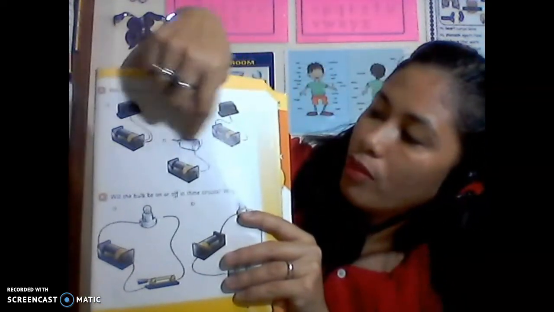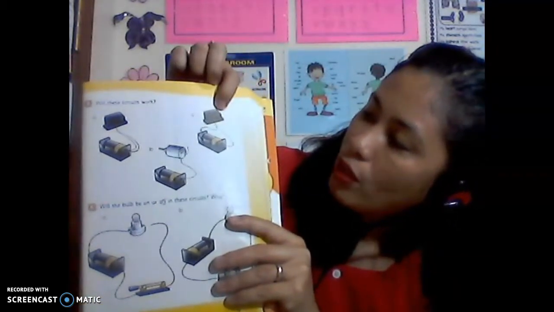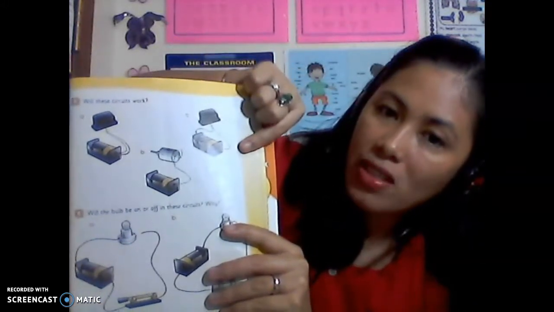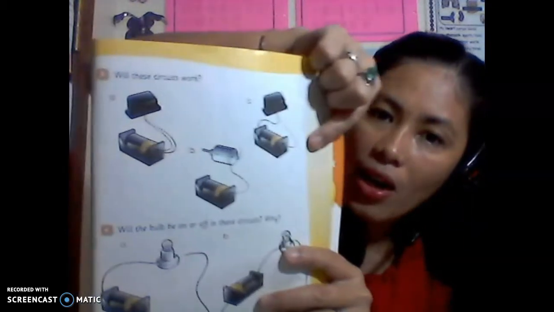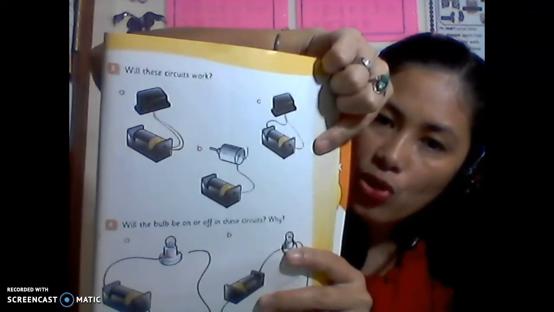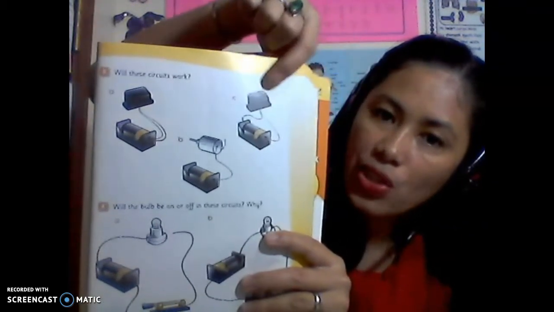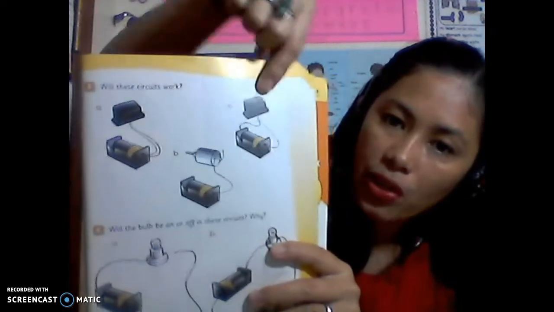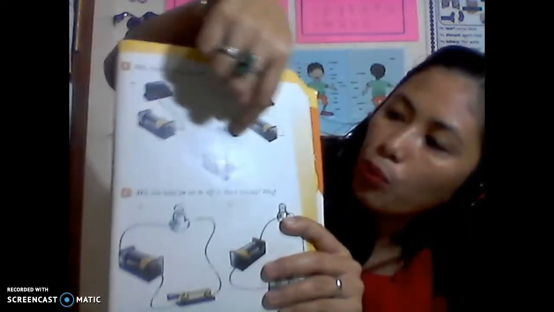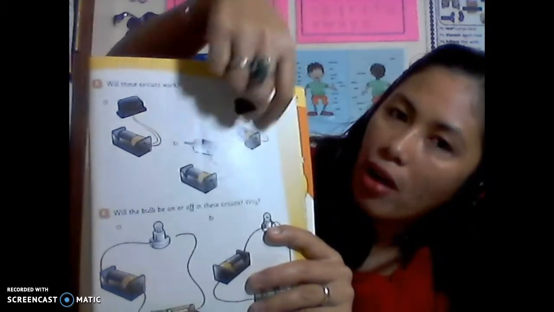No. How about this, letter C? This is a buzzer, right? So remember, the red wire of the buzzer should be connected to the positive terminal of the battery. Do you think the circuit will work? Is there a circle? Would the electricity go round and round?